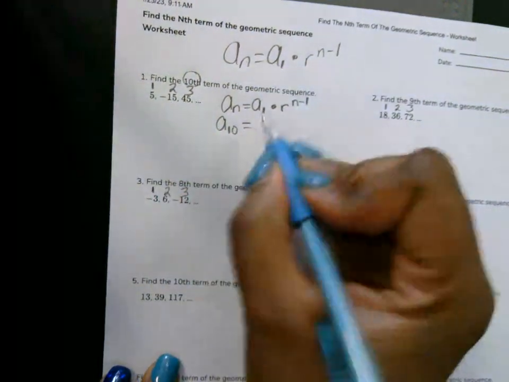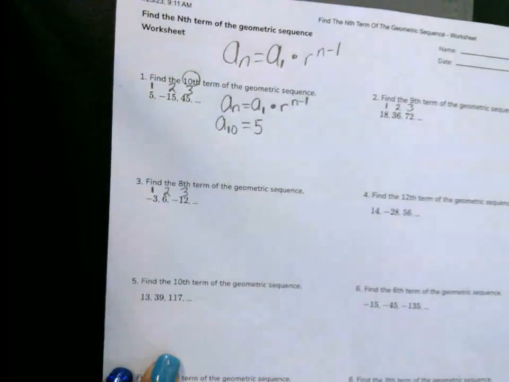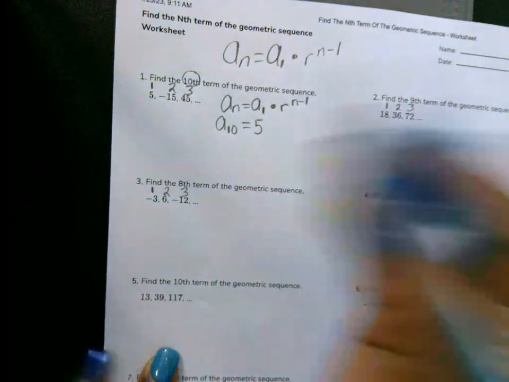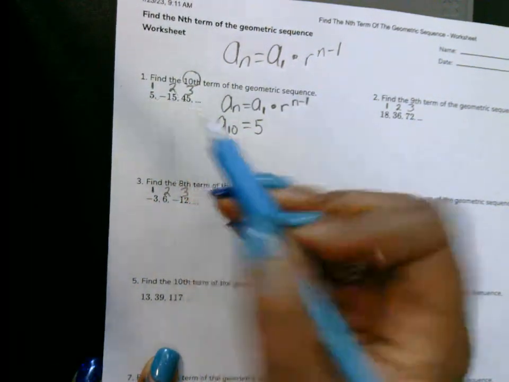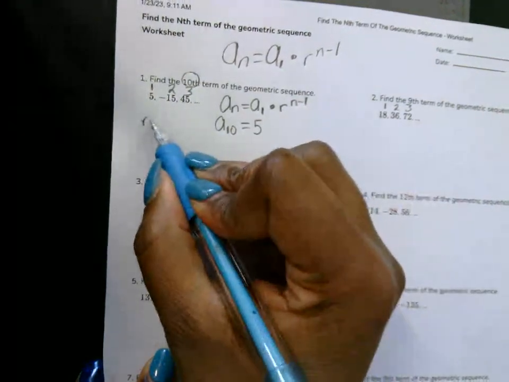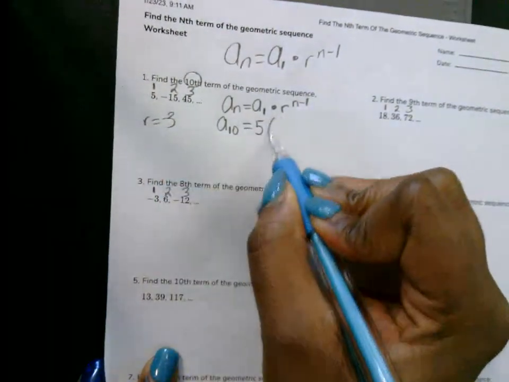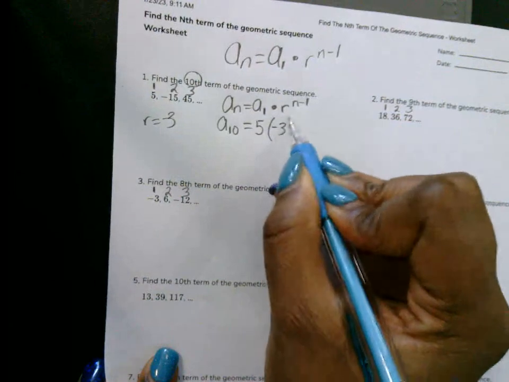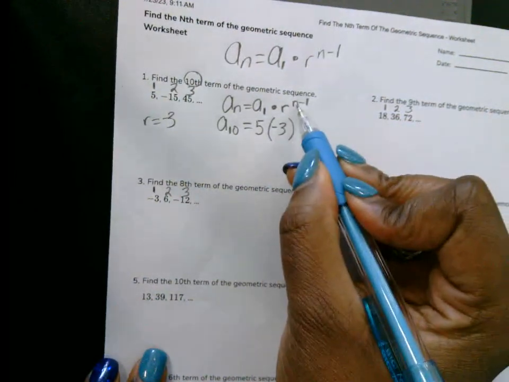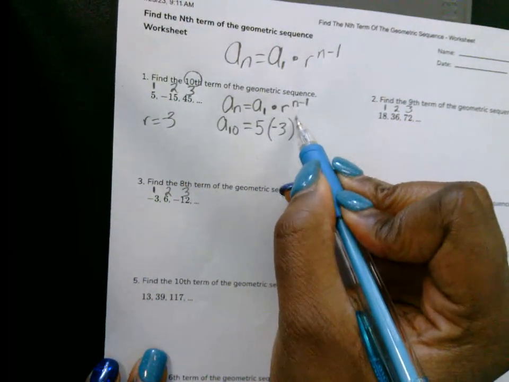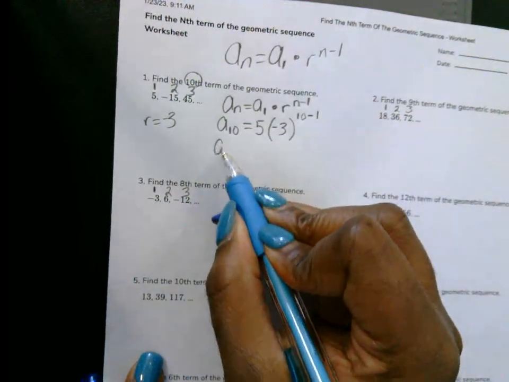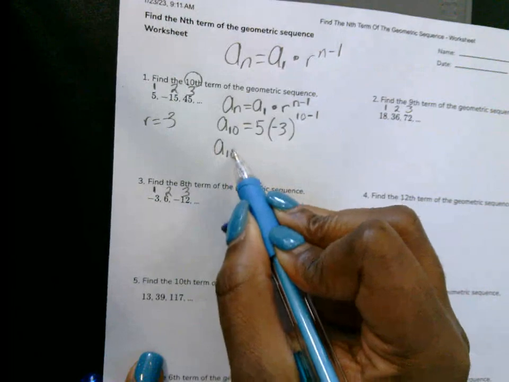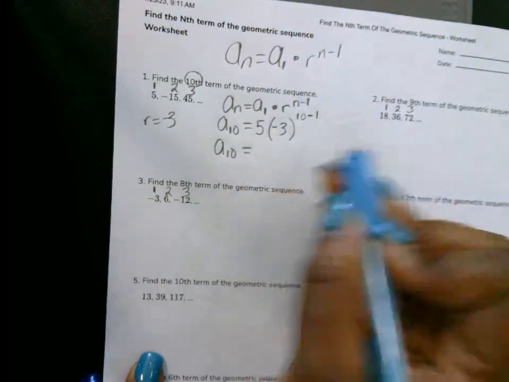The first number here is 5. The common ratio, what am I multiplying to get the next number? I'm multiplying by -3. So my common ratio here is -3. So I'm going to substitute -3 here. I'm going to put 10 here, so I got 10 minus 1. I'm going to solve to find the 10th number in the list by simplifying this.